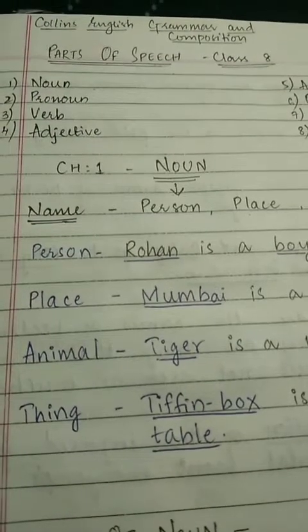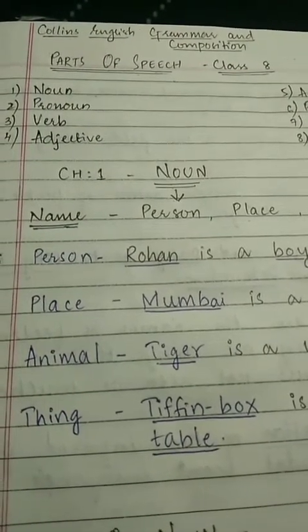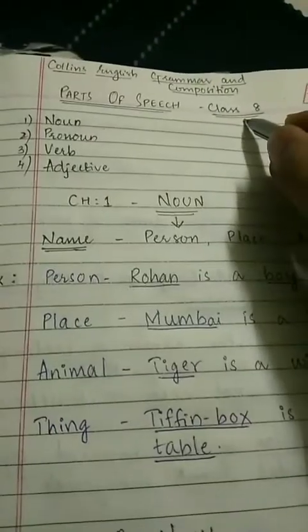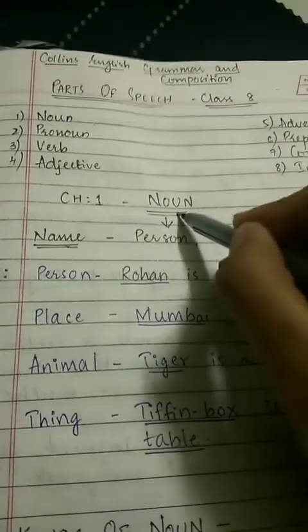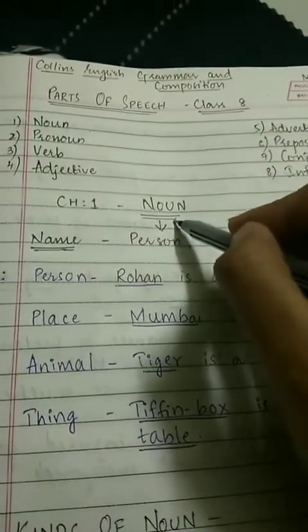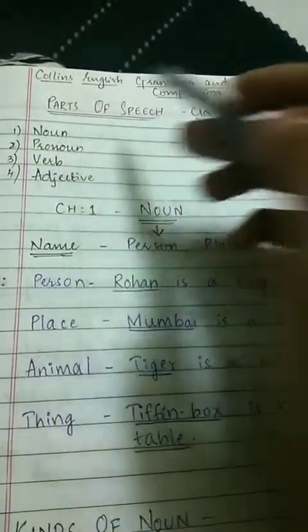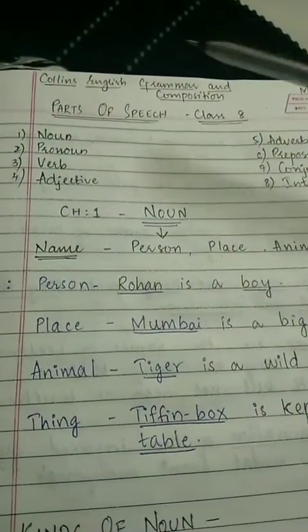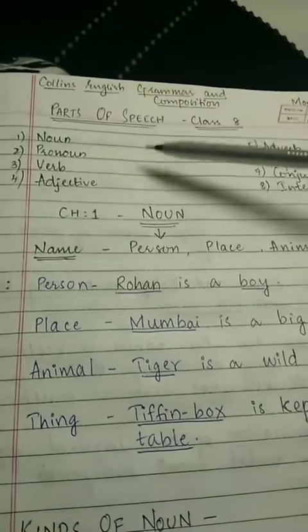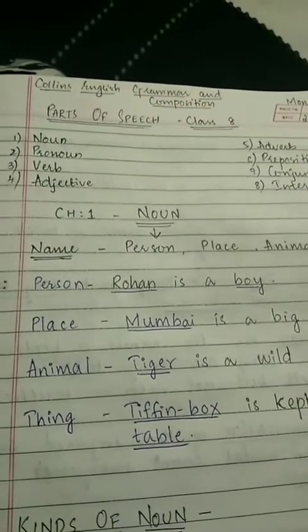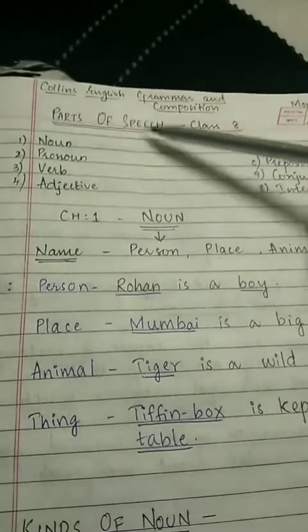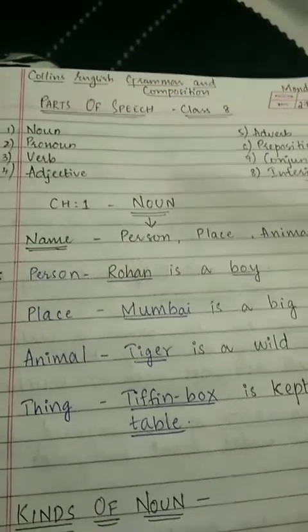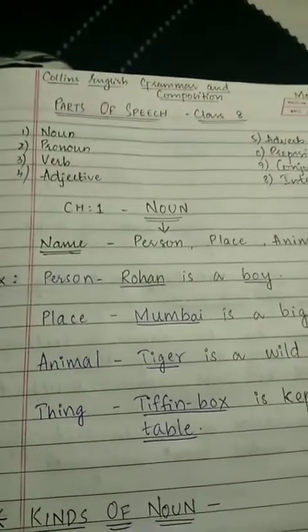Hello everyone. Today we are going to begin with the very first topic of English language from class 8. The topic is noun. But before proceeding with noun, let us first understand what the parts of speech are. Basically, parts of speech are required in a sentence to complete its meaning. Well, a speech is nothing but a sentence which is written or spoken in a meaningful way.